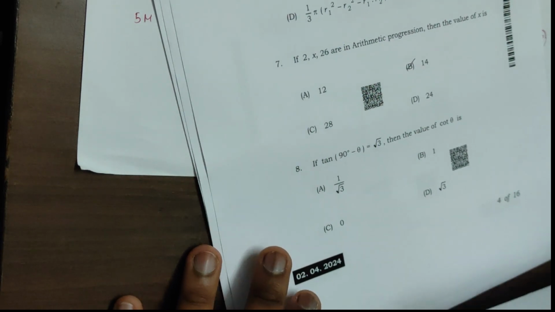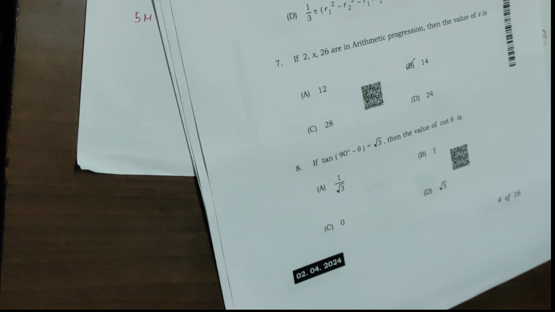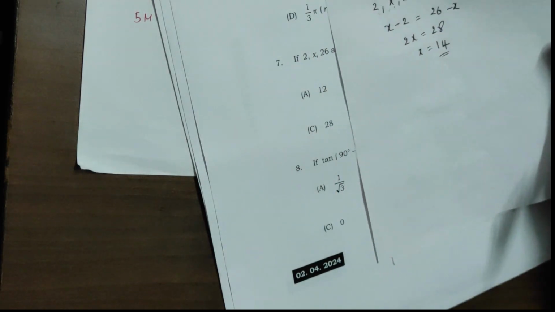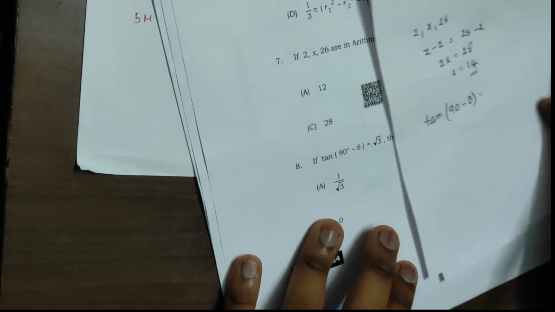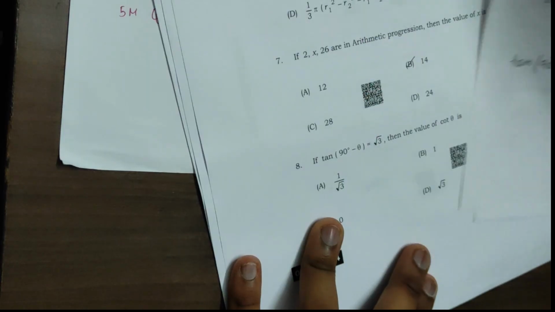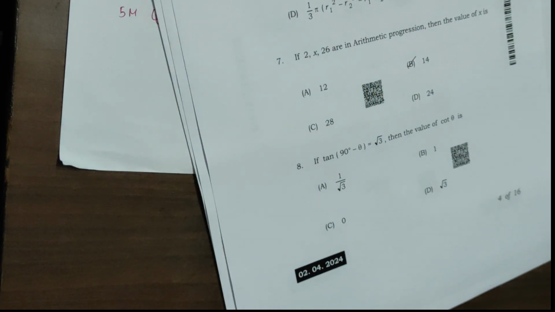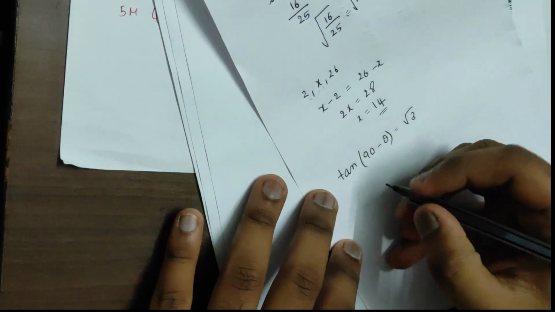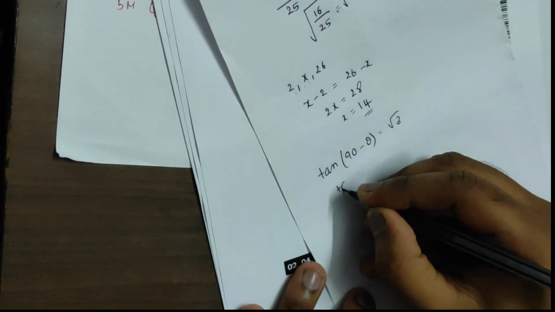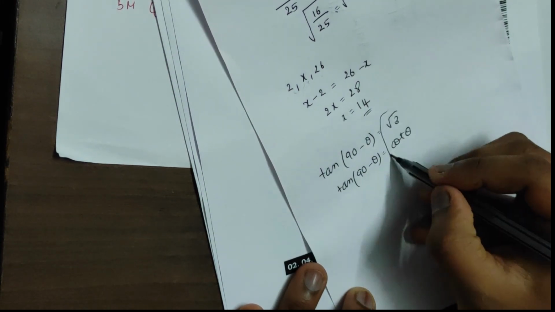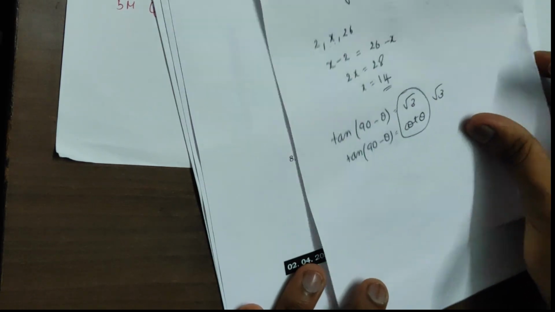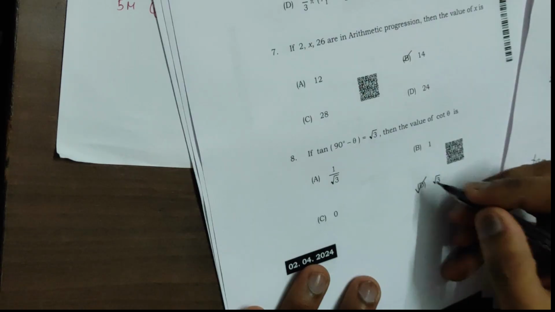We will now focus on the 8th question. If tan of 90 minus theta is equal to root 3, then the value of cot theta is. Here tan of 90 minus theta is given as root 3. We have to find the value of cot theta. We know from the formula that tan of 90 minus theta is equal to cot theta. So the value of cot theta is root 3. Option D, root 3.